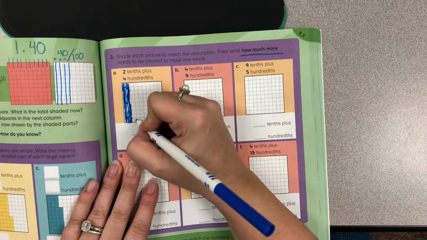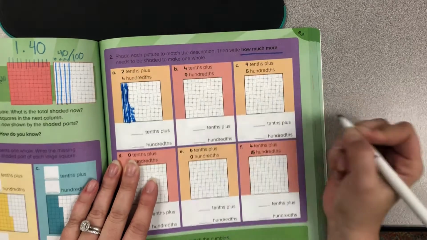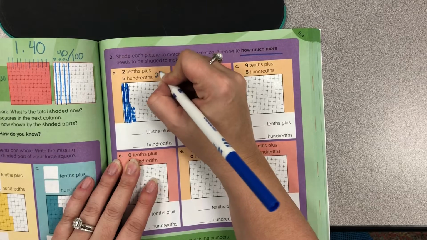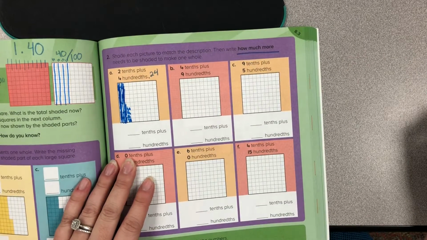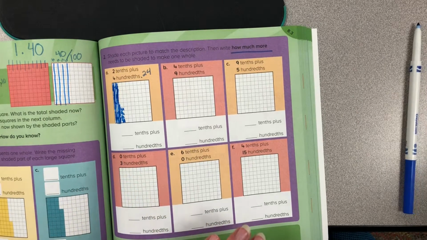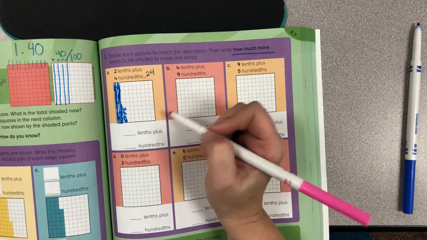And 4 hundredths. So 1, 2, 3, 4. So this means it is 24 hundredths. How many more need to be shaded? I'm going to do this in a different color. How many more need to be shaded to make one whole? So basically, how many more to make 100?